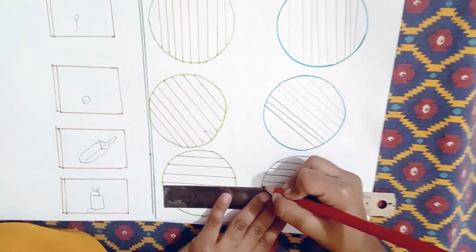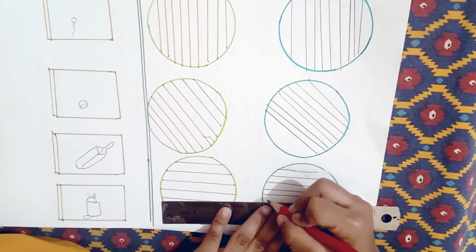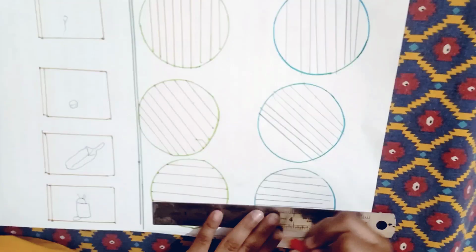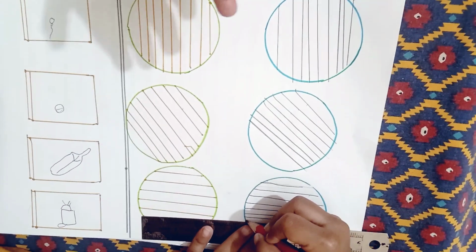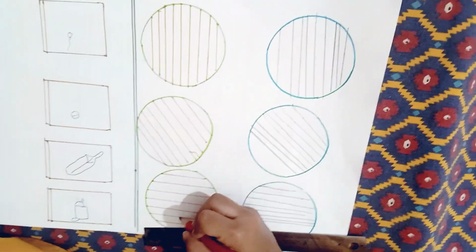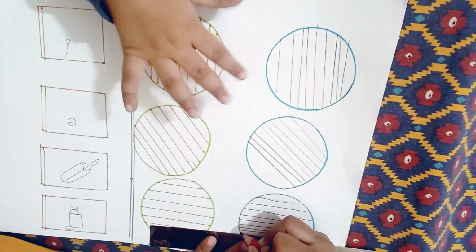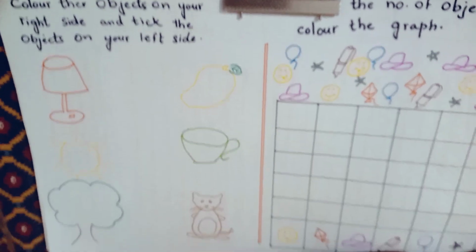Very easy pattern to draw. You should use the scale. Now let's move on. We'll do the next activity.